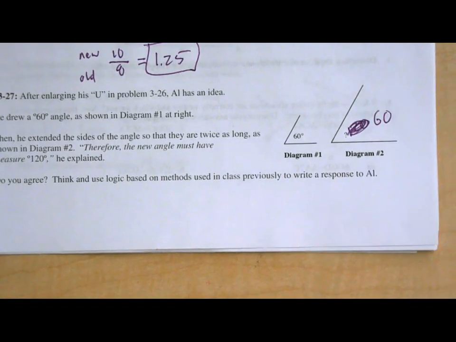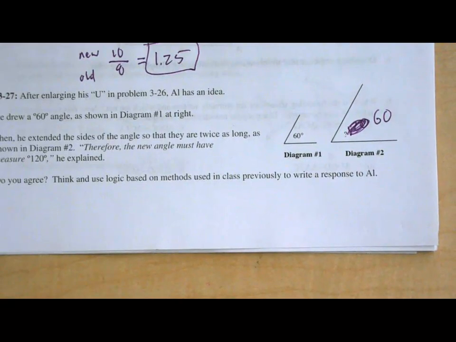This is key. This is important. When we do a dilation, it changes the lengths of things. Does a dilation change angles? Keep that in mind. That's going to be really important for next class.